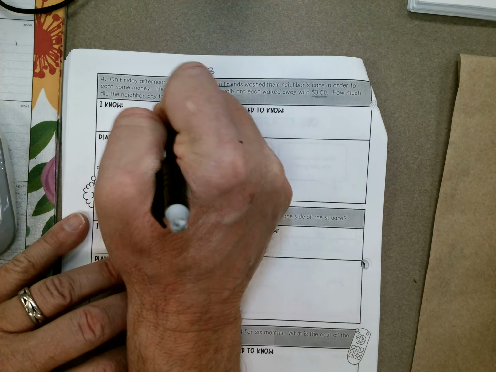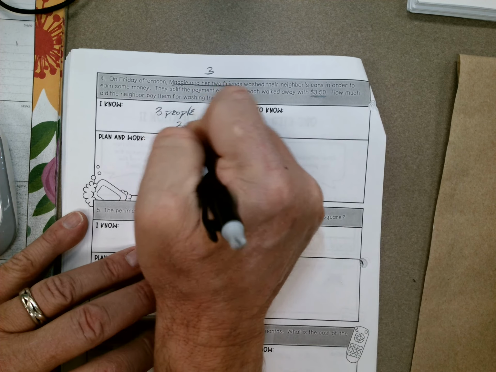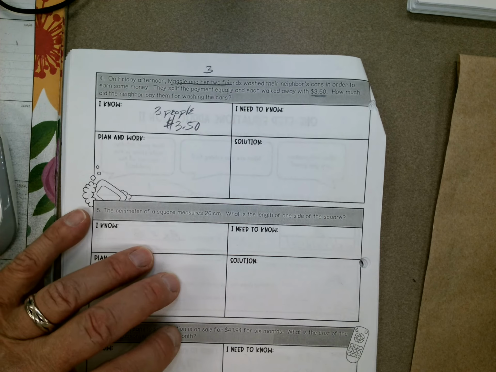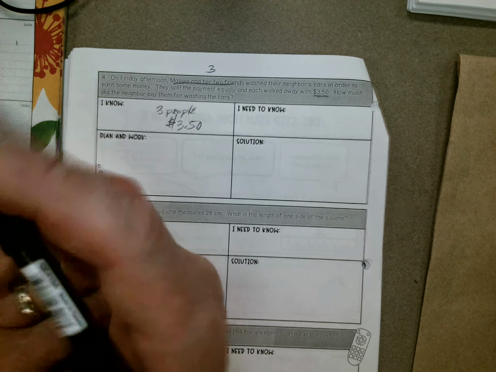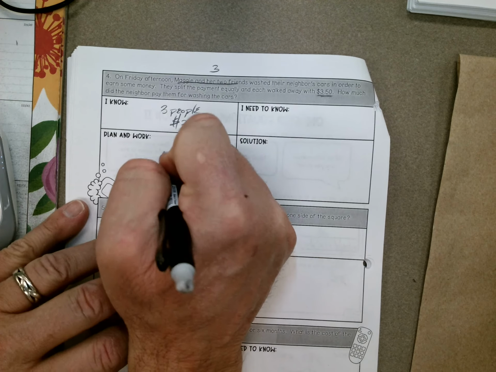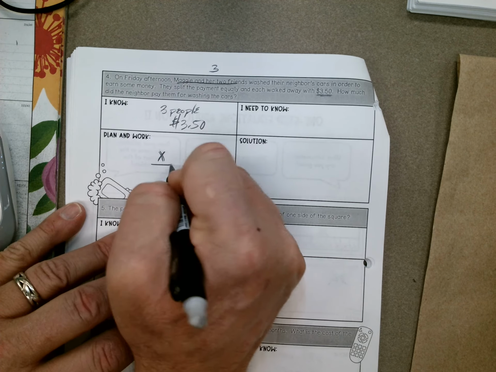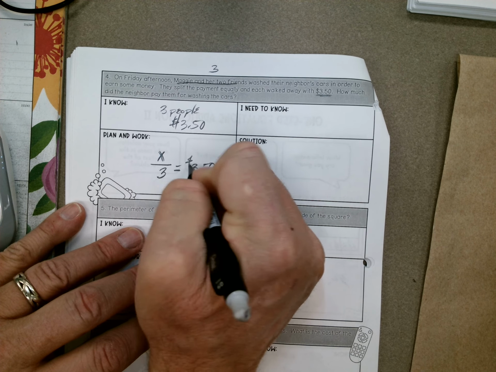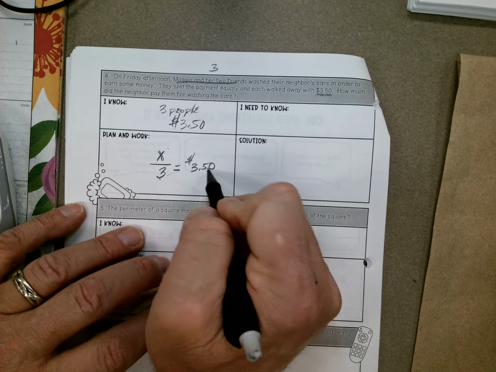So we have three people, right? That's what we know, and they each made $3.50. So if I was to set this up, I have a number, and I'm going to call that X. This is what they made. When they divided it by three, they each got $3.50. So what number divided by three is 3.50?